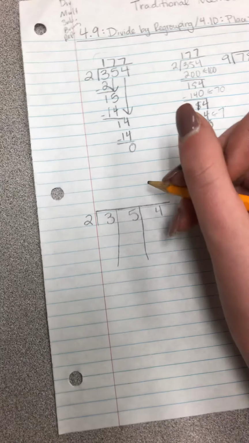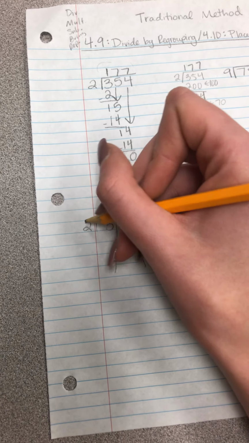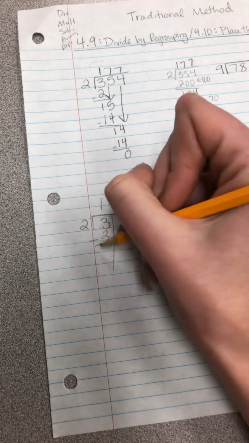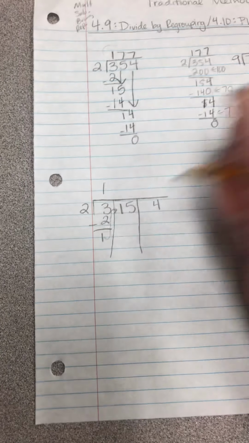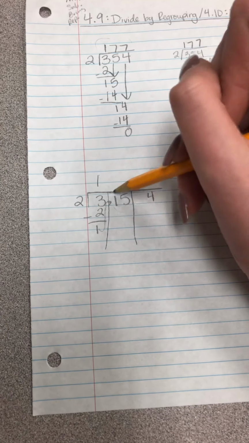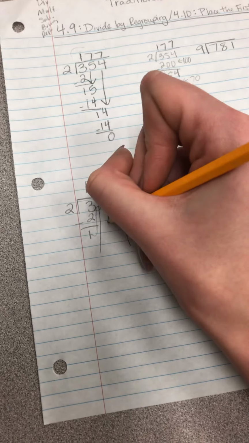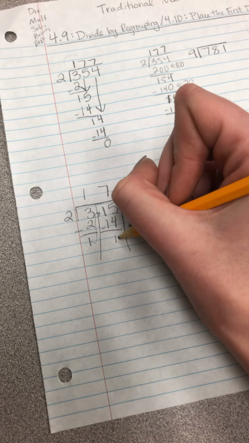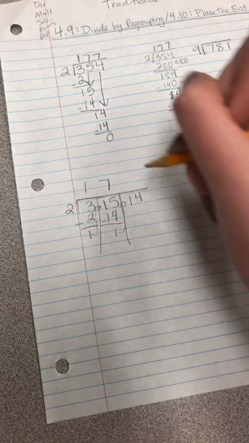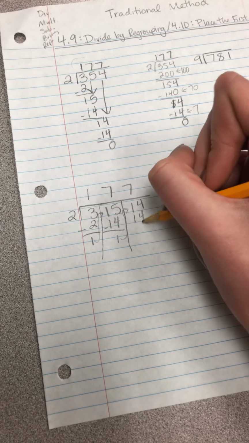Now the only difference between these two ways is I'm going to do the same thing. 3 divided by 2 gets me 1. 1 times 2 is 2. I subtract. Get my 1 here. I'm going to bring it up here. So now we see the 15 represented like this. Do the same thing. 15 divided by 2 is 7. 7 times 2 is 14. There's my 14. I subtract. Bring that digit over. There's my 14. 2 times 7 gets me that 14.